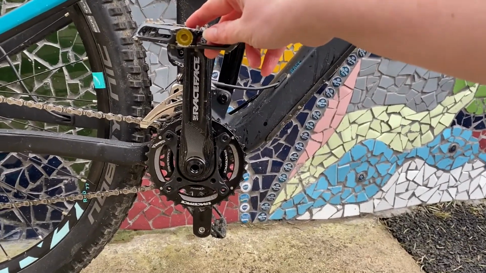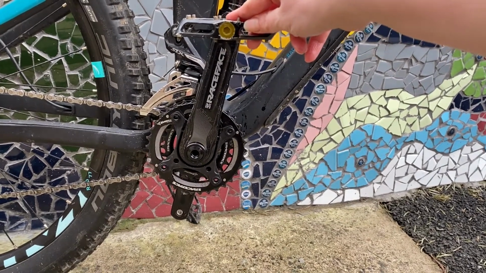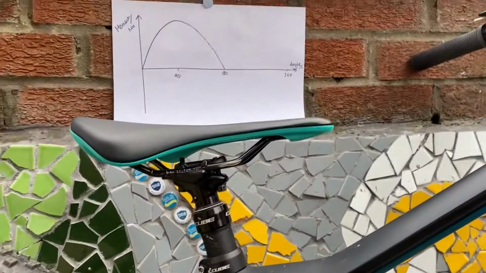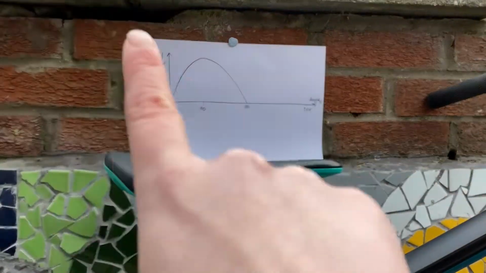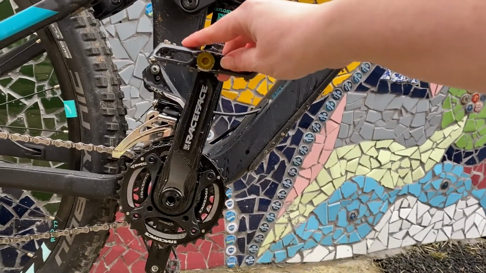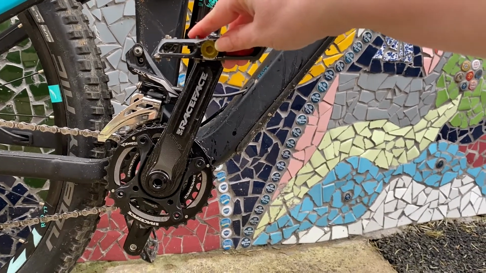Whenever we're going from here to here, the horizontal change in distance is quite big, and that equates to that steep first bit of the graph, because as this is going around, the horizontal distance is increasing quite quickly. So that means the moment's going to be increasing.